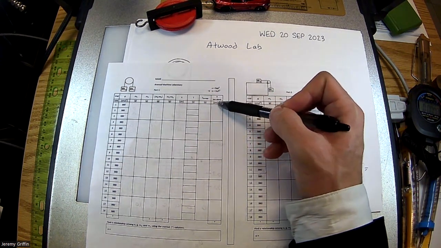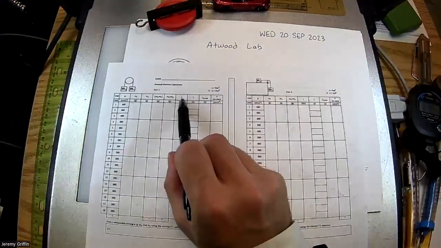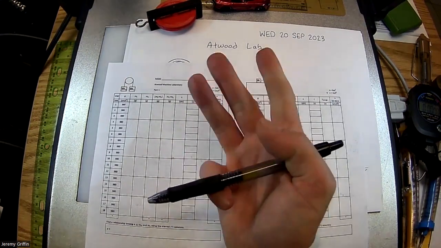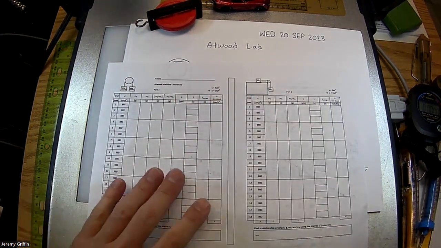This last column says acceleration. You can calculate that. Now, how can you calculate that? Well, look what we've got so far. We've got how far and how much time, starting from rest. Are those 3 kinematic values? They are, so in principle, you can calculate acceleration.